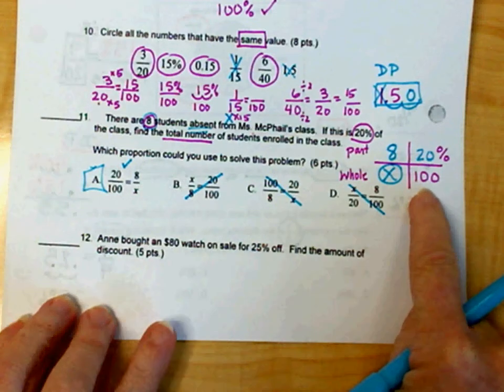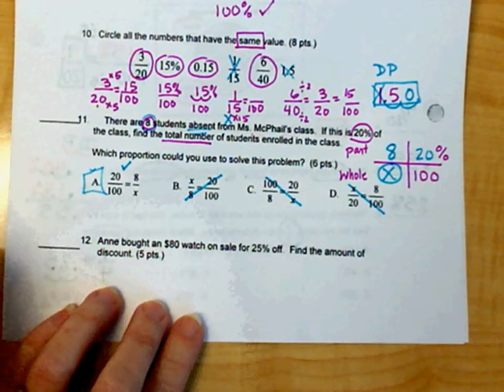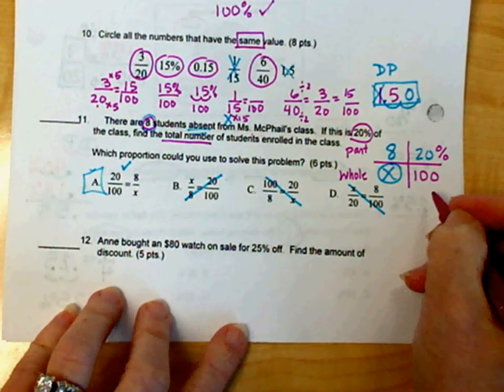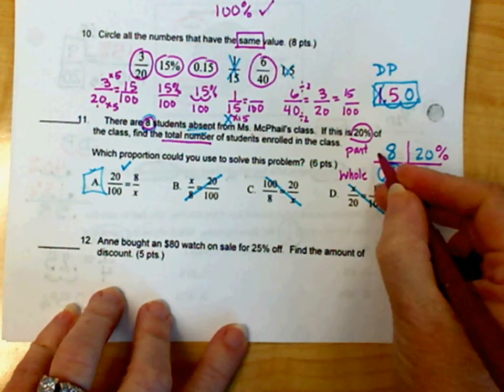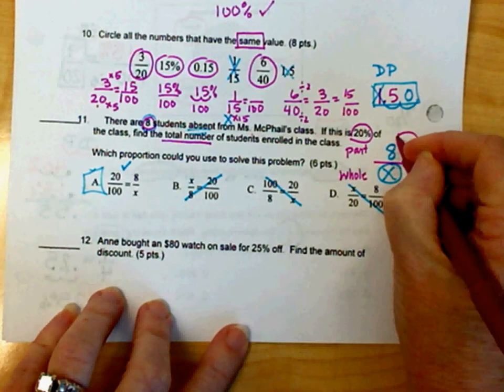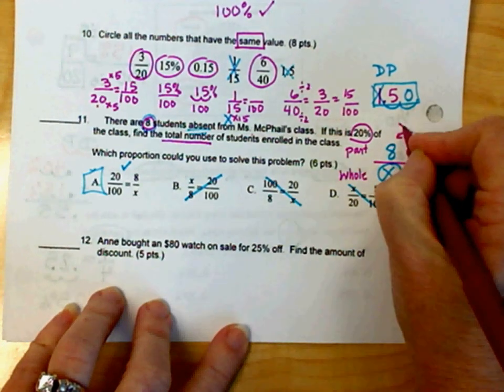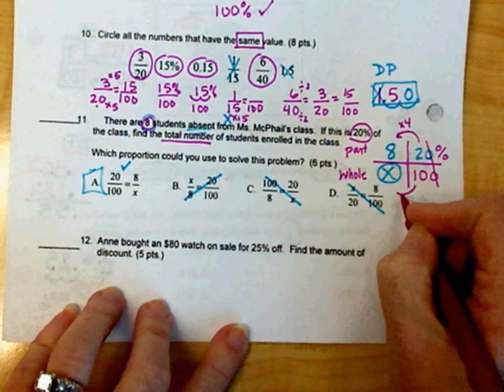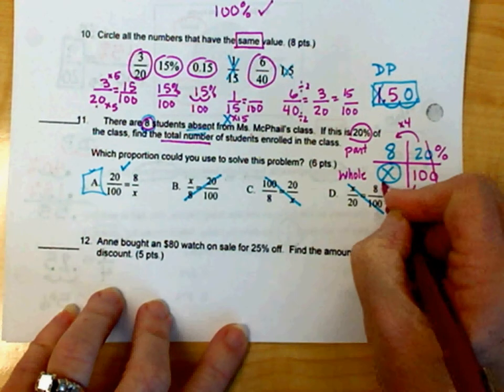My other strategy that I can do here is actually solve it and break this down. If I zip out this 0, what can I do to 2 to get to 8? And that's times 4. So what is 10 times 4? And x would equal 40.